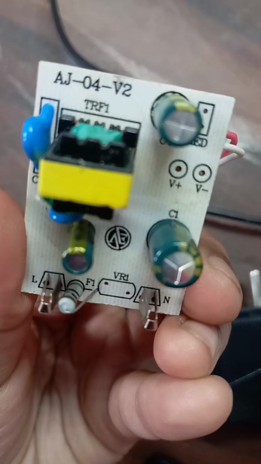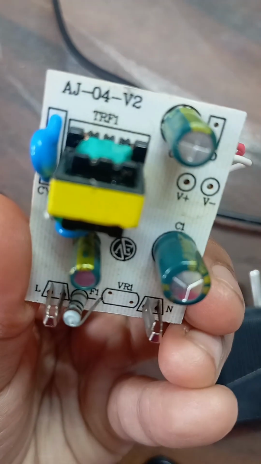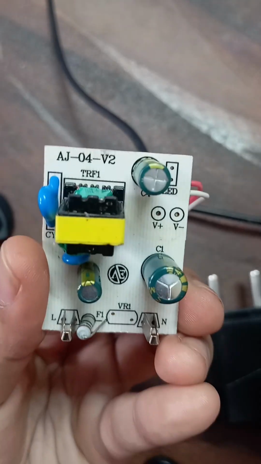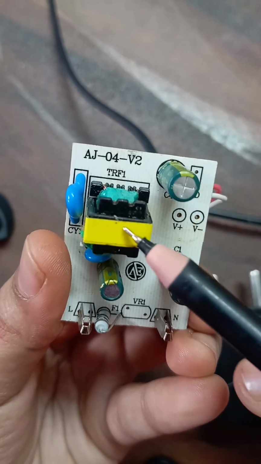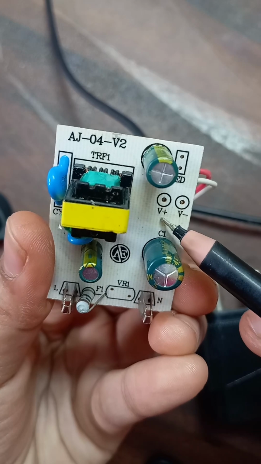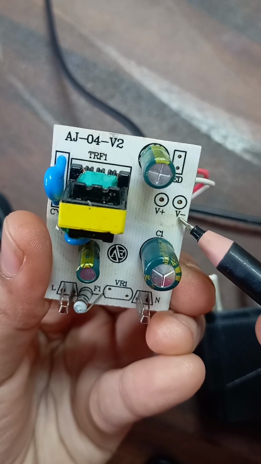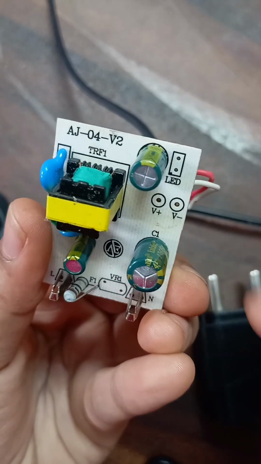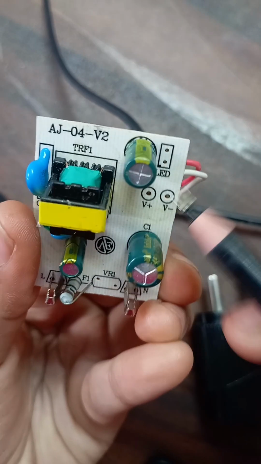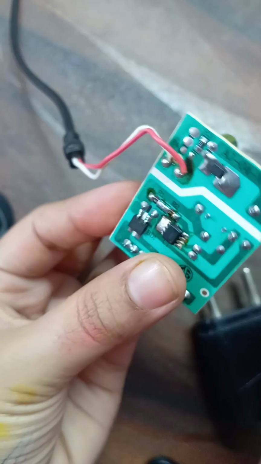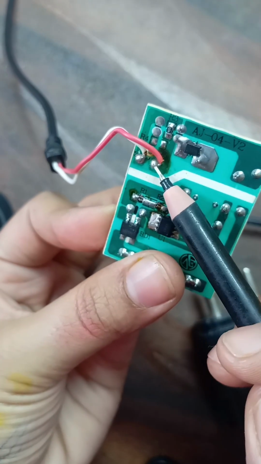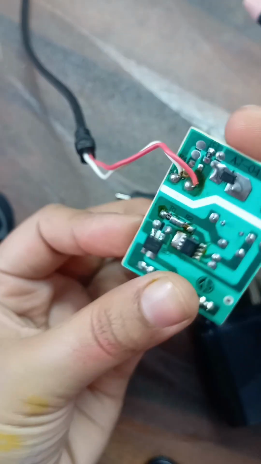Why do we use a ferrite core transformer? Because there is no eddy current loss in a ferrite core transformer. This is another capacitor, and here you can see V plus and V minus. If we flip this, here is the output that we are getting. If we flip it, you can see V plus is here and V minus is here. So from here we get the output.